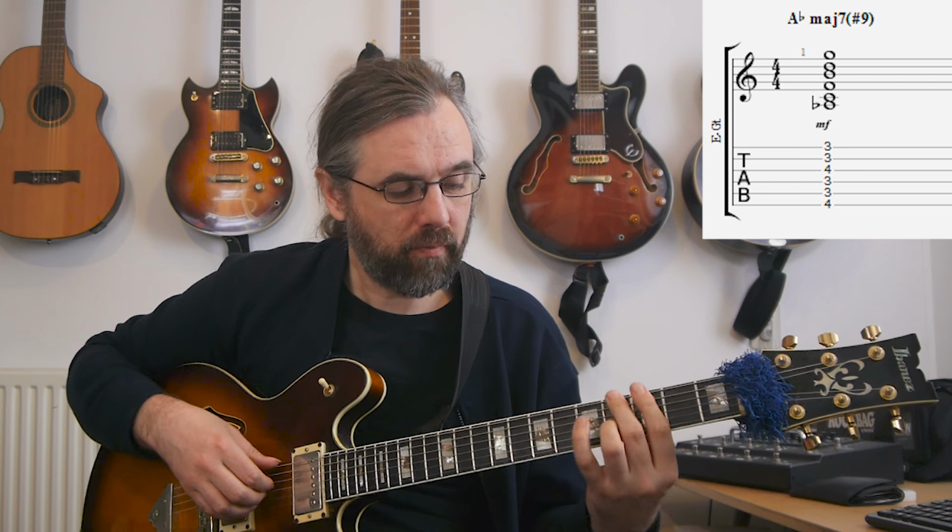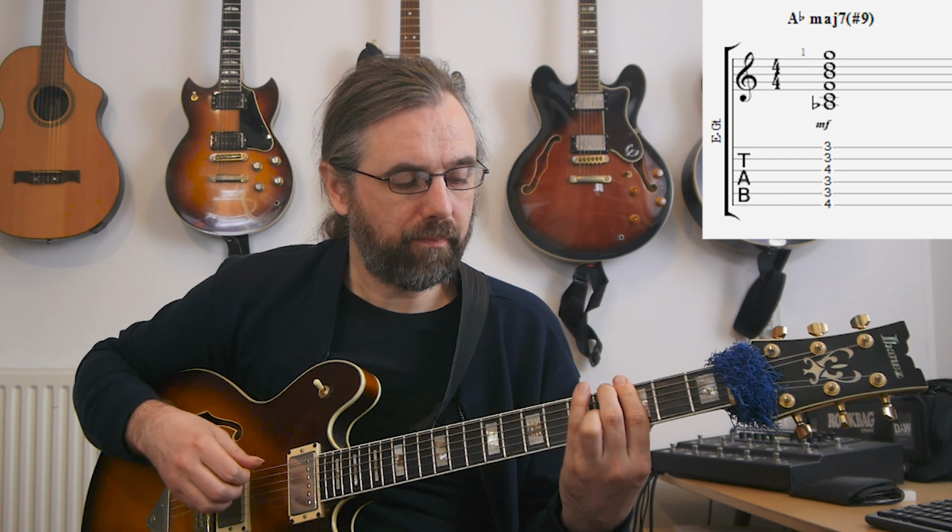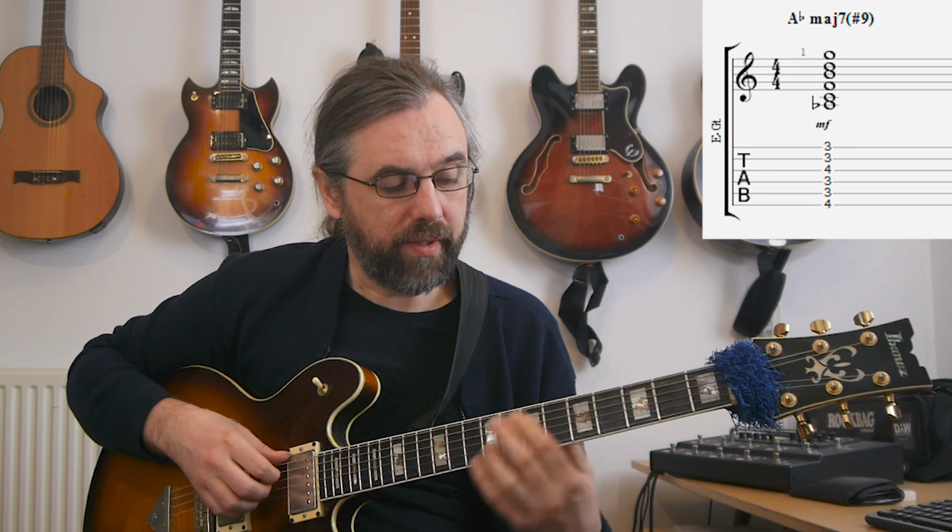I think Monk liked it a bit in there, and I know a Wayne Shorter tune that has it as well. But otherwise it's not like a chord you come across really often. And it's not that far away, because this chord is actually found in C harmonic minor, so it's still sort of C related in that way.